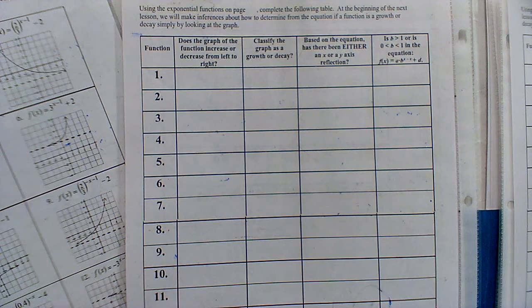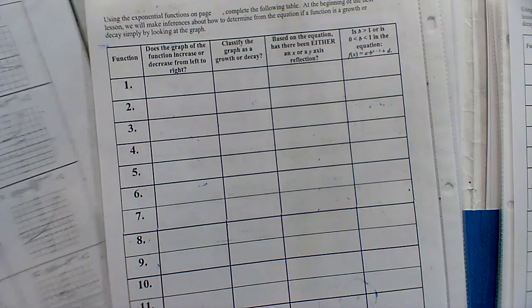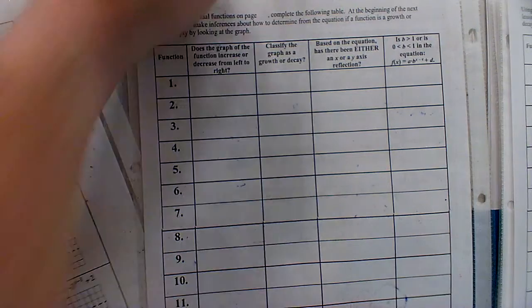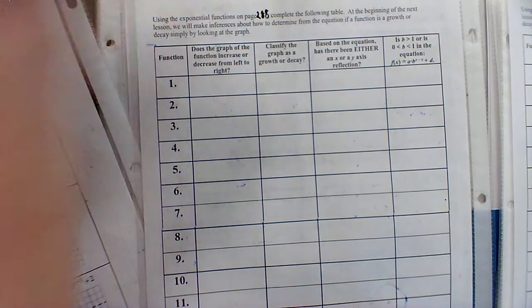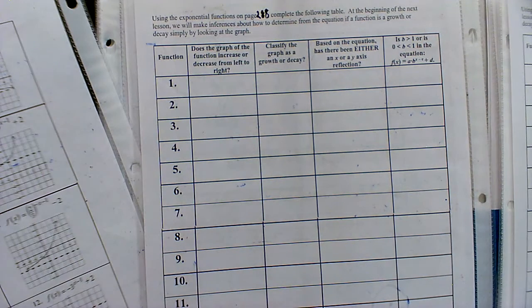Alright, as we look at the back page, 290, it says using the exponential functions on page, that should be page 288, if it's not written in your notes. Page 288, complete the following table. At the beginning of the next lesson, we will make inferences about how to determine from the equation if a function is a growth or decay simply by looking at the graph.